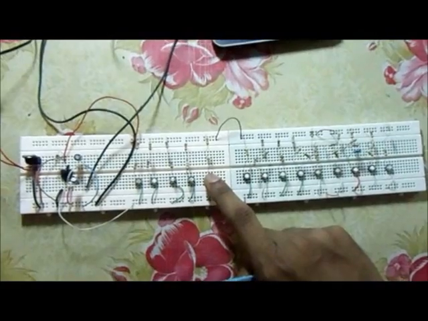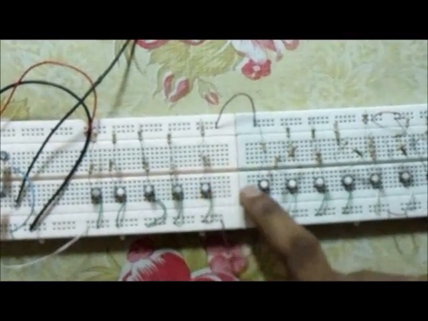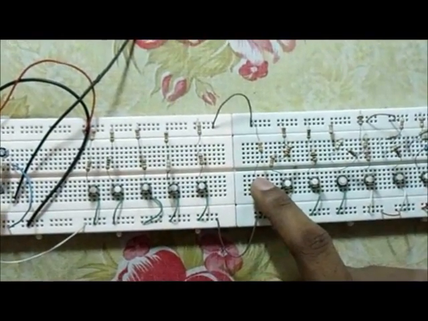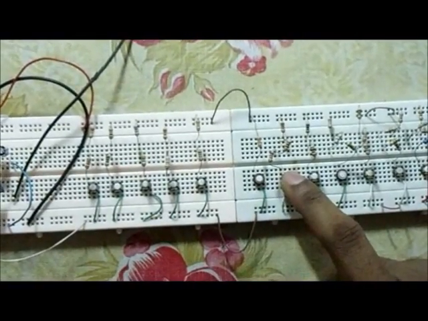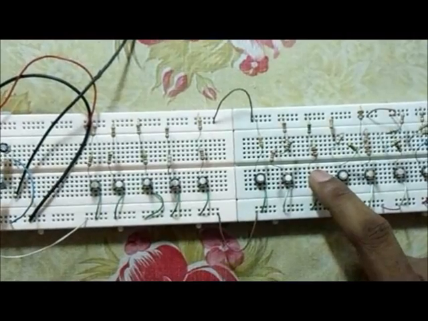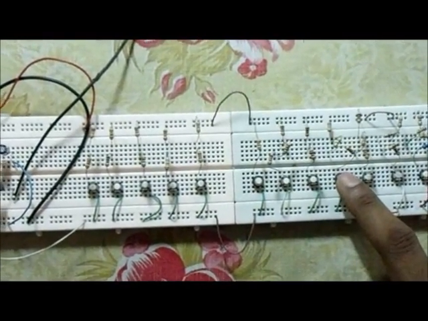This is fundamental tone E of 320 Hz. This is fundamental tone F, 341 Hz. This is fundamental tone G, 384 Hz. This is fundamental tone A, 427 Hz. This is fundamental tone B, 480 Hz.